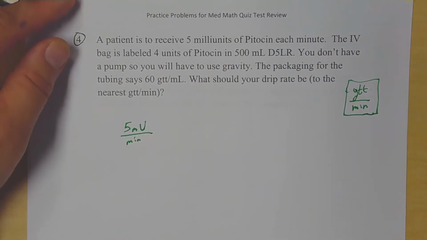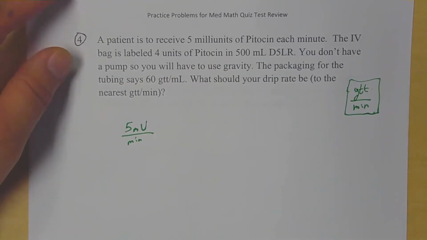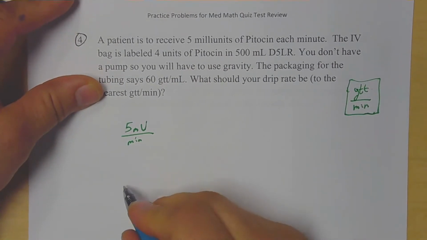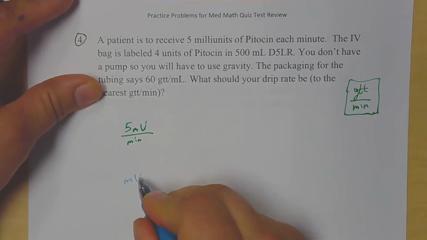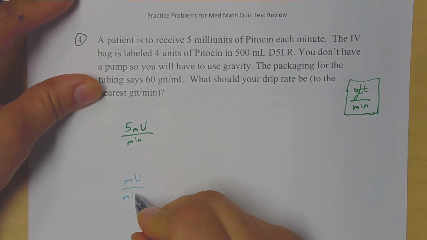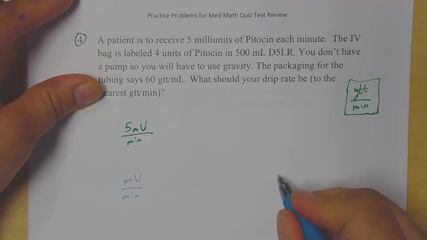So I'm now going to come up with my game plan. Like you guys have seen before, I do a game plan. In other words, I'm starting with this. This is where I start. I don't even look at the number. I just look at the units. And this is where I'm ending.